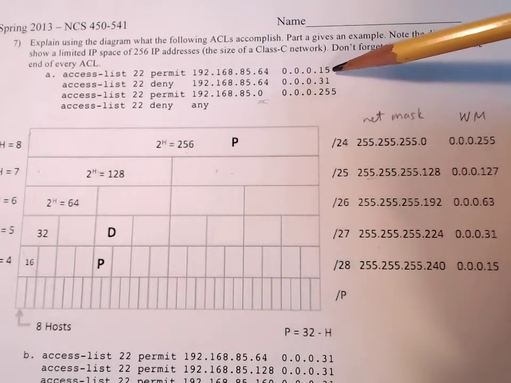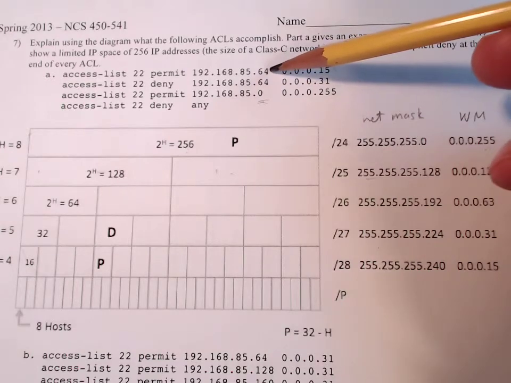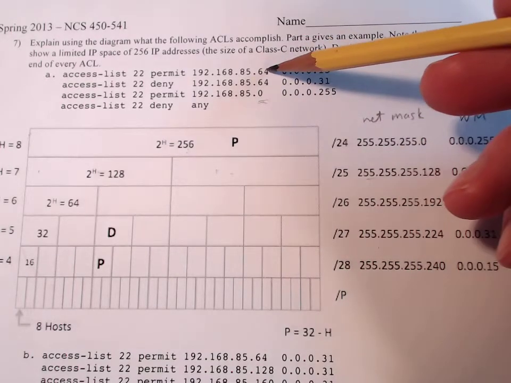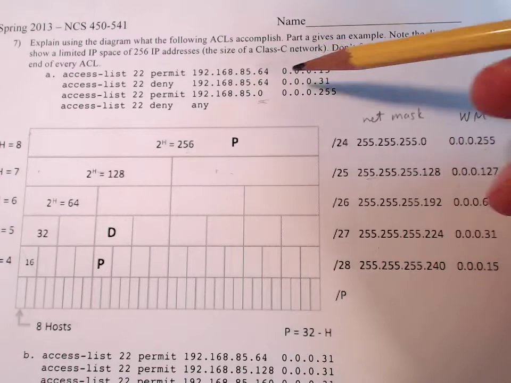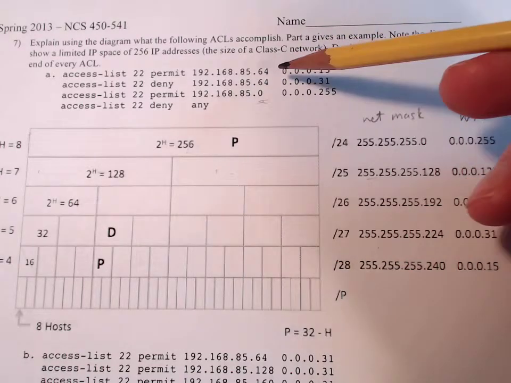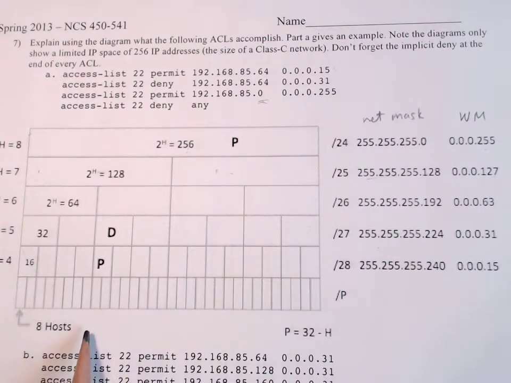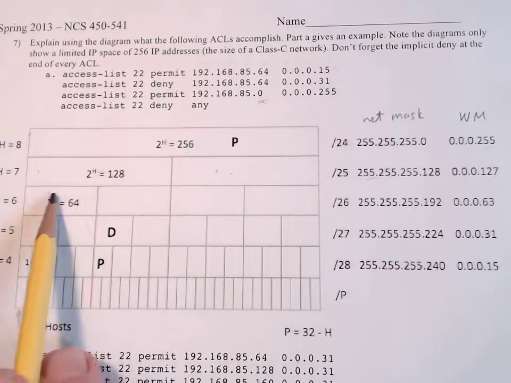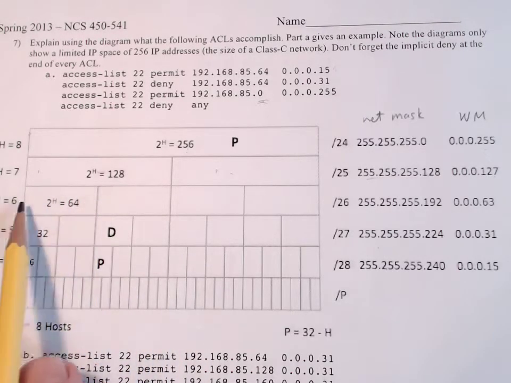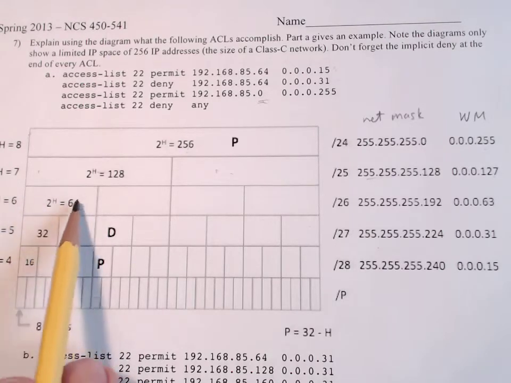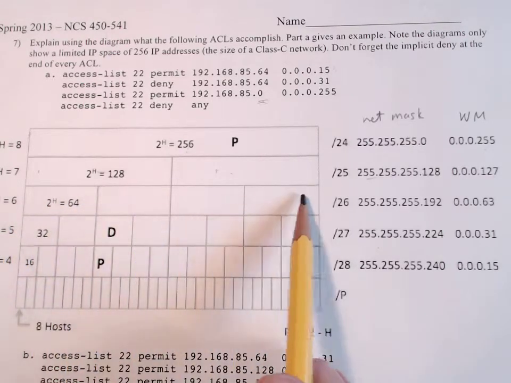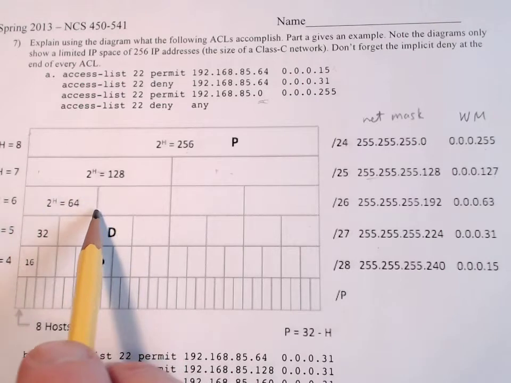In fact, the first one here, .64, is the subnet ID, and so it's going to start at address number 64. How do we find that starting point? Well, we look at the H equals 6 part of this diagram, and we go out to 64 here.